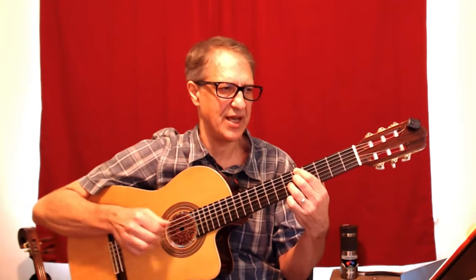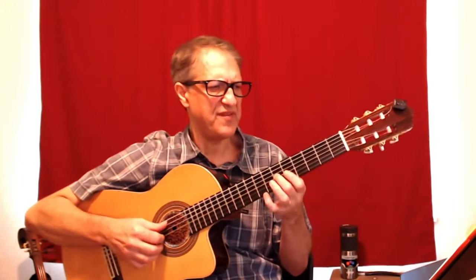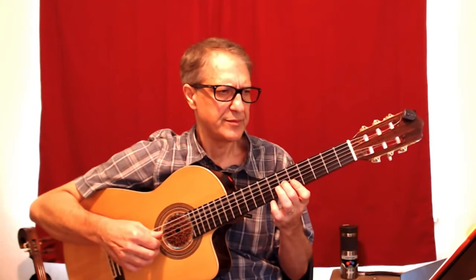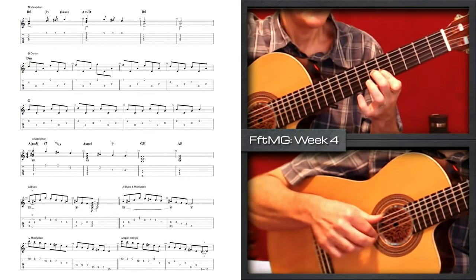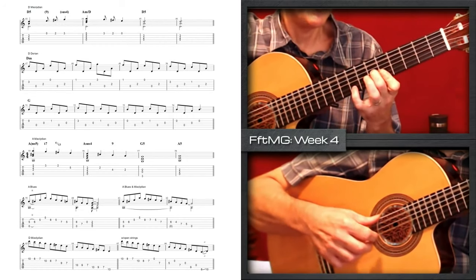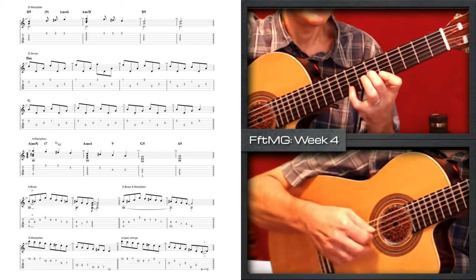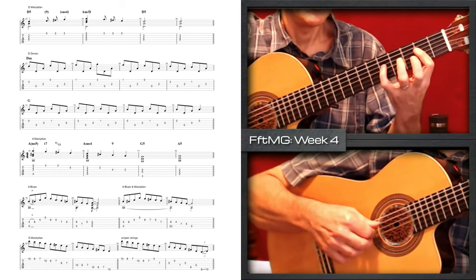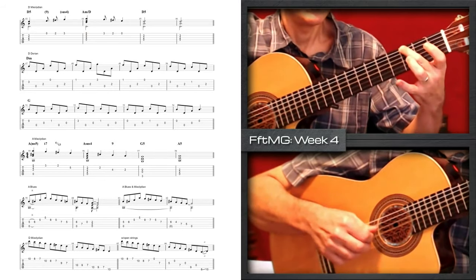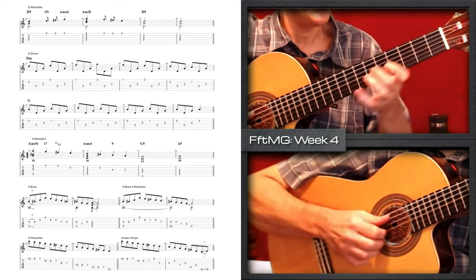anything that has that flat 7 sound. So if you look at the example on measure number 55, we're looking at just some notes in A Mixolydian, and then we have that's a very simple example in A Mixolydian.